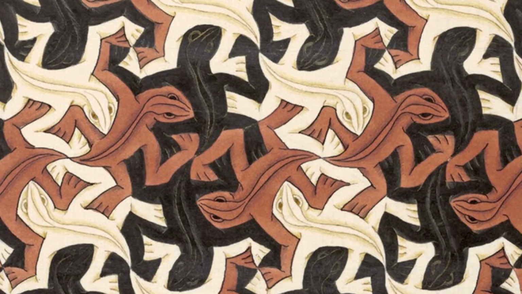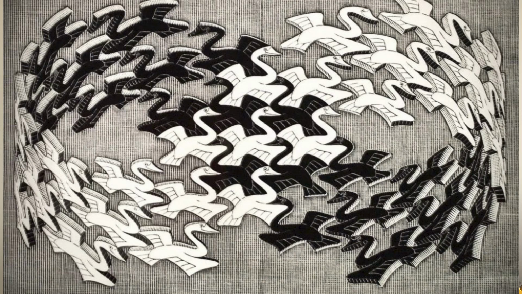Math has been used all throughout history to create art, dating as far back as the ancient Egyptians. Patterns and symmetry are popular concepts in art used by many famous artists, including M.C. Escher. These pictures are examples of M.C. Escher's work using tessellations in art.